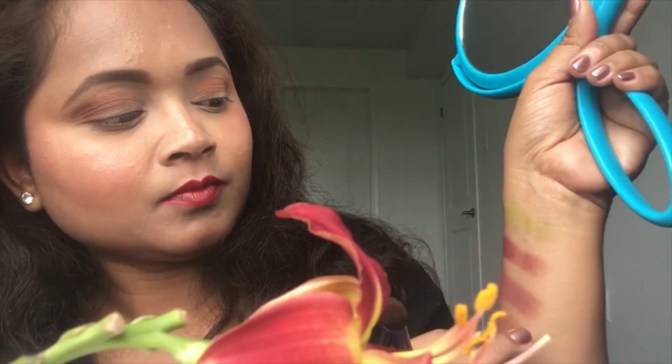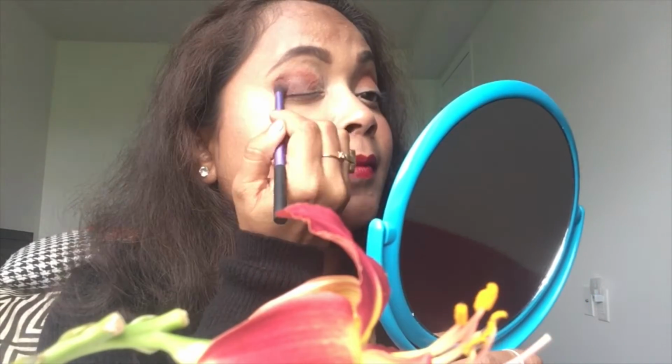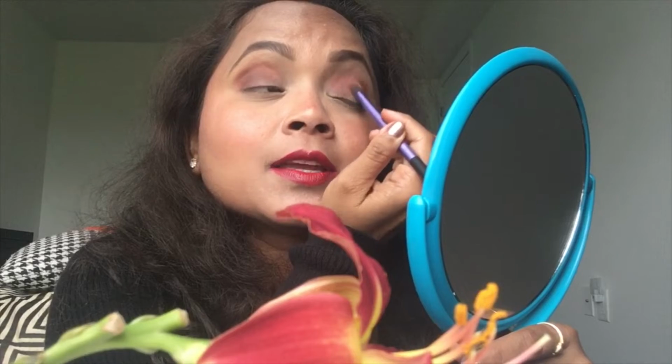Building it up little by little. Next I'm going to take this shade, which is, I'm going light to dark. No, actually not. This is the lightest shade, and this is the second lightest shade, and this is the darkest shade in my collection, which I'm going to use on my crease area. I'm quite experimental with my colors, and especially on Fridays I get extra experimental with my colors.